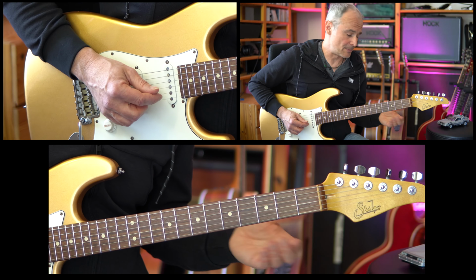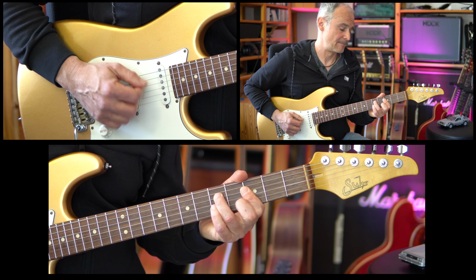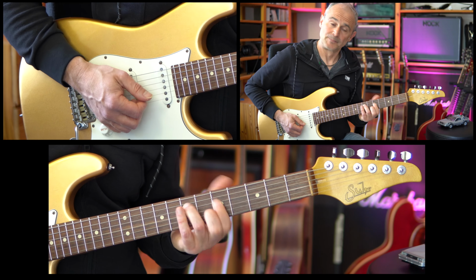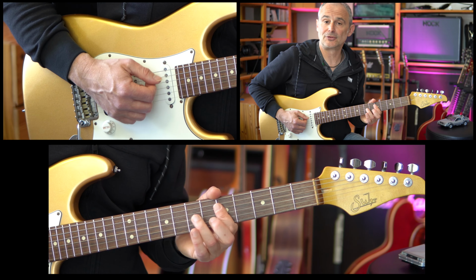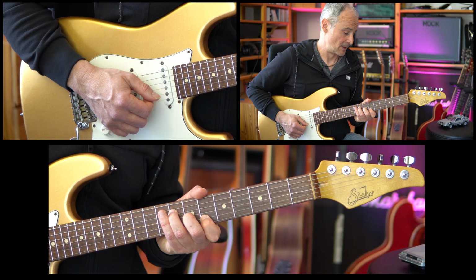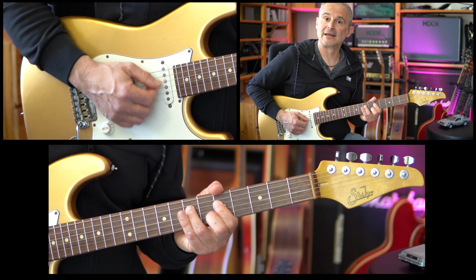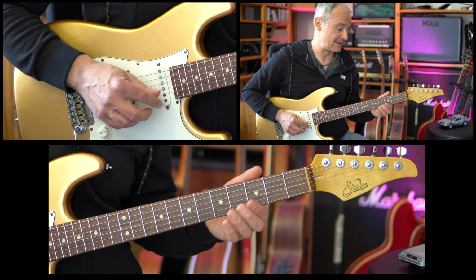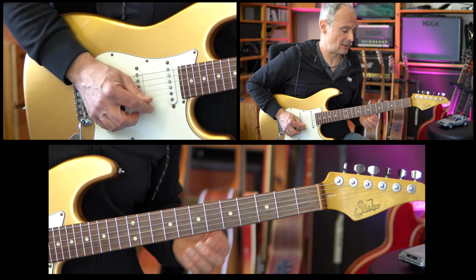And on the fourth repetition, we're playing the B flat major and the F major chord on the 6th and on the 5th fret again. So this complete first verse goes like this: 2, 3, 4.